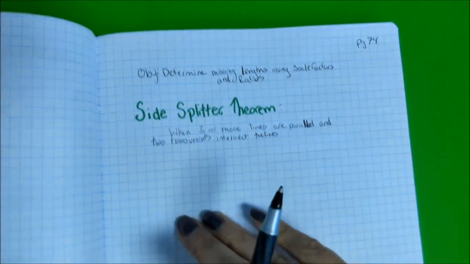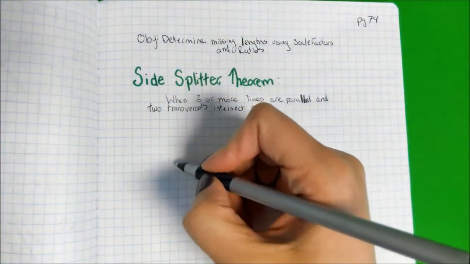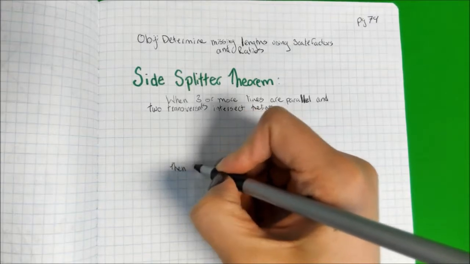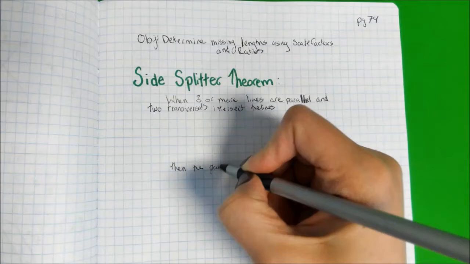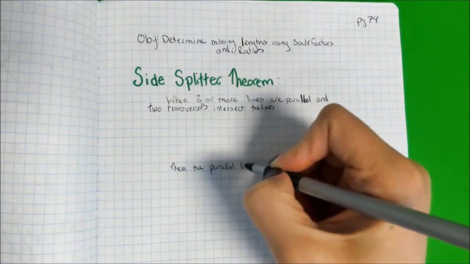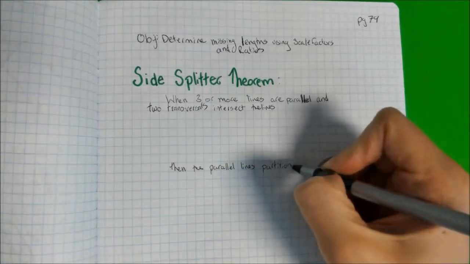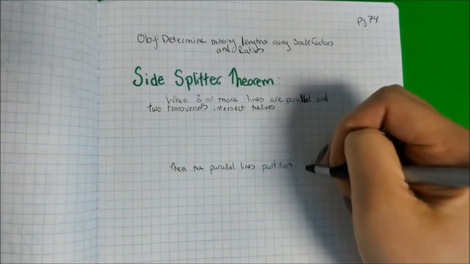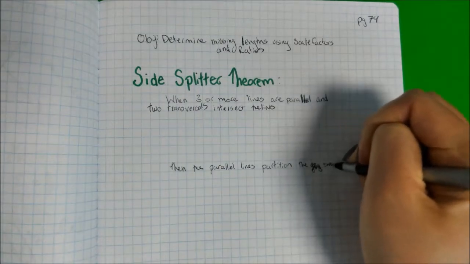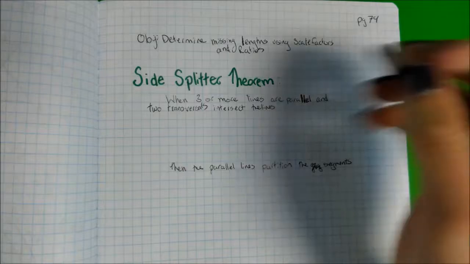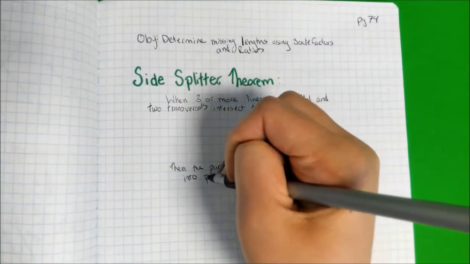I'm going to leave some space here because we're going to draw a picture of this in a minute after we get done writing it. Then the parallel lines partition, that means cut, the segments into equal proportions.